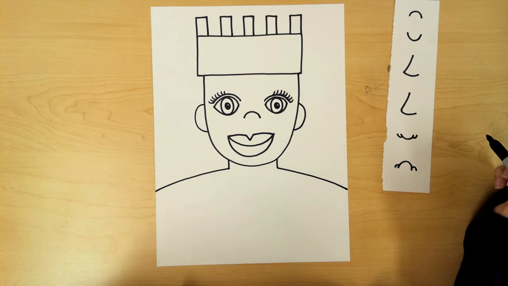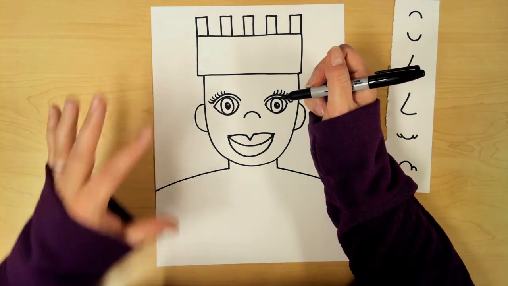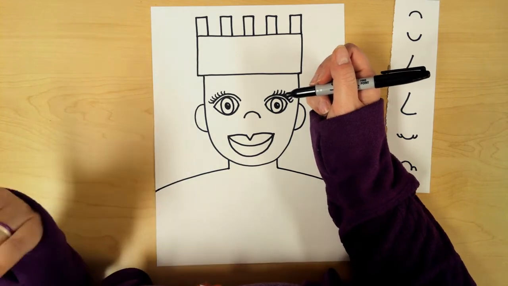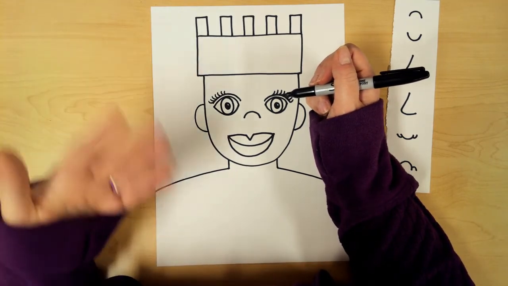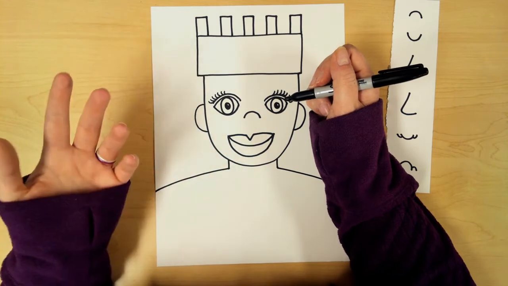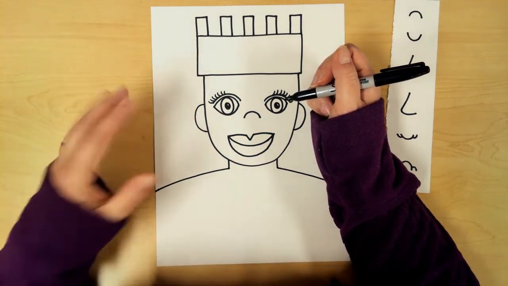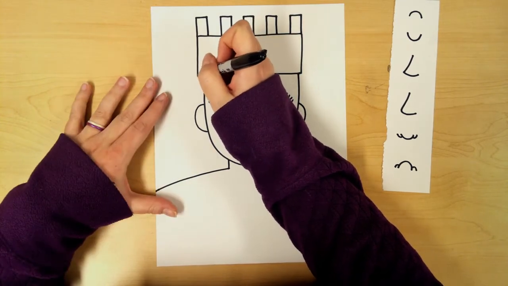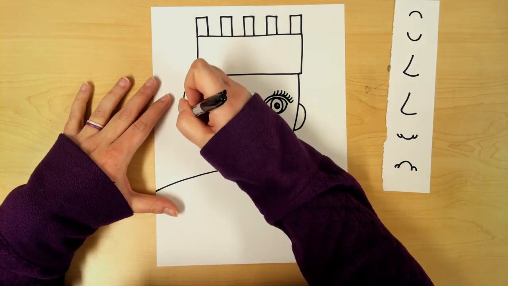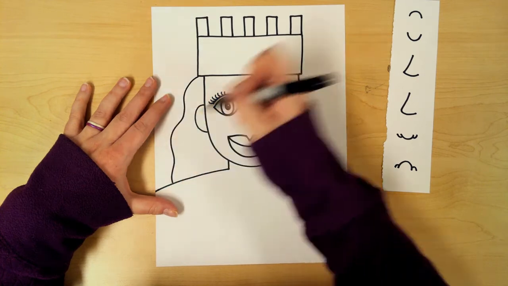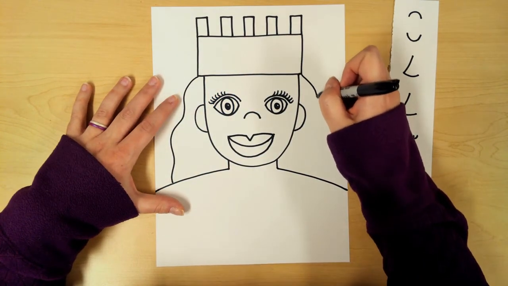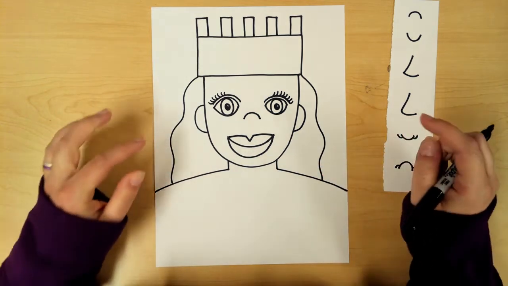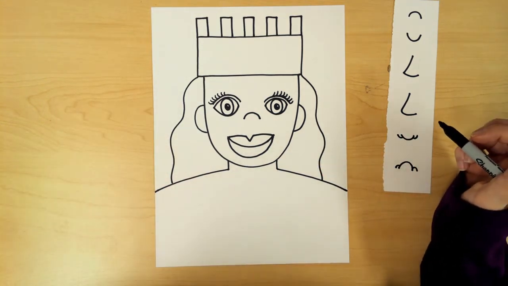Alright, and then this would be a good time to give her some hair. So you can decide how you want your queen's hair to be. It really doesn't have to look like me. Like, I'm not really the queen of rectangles. We know this, right? So you can design your queen of rectangles any way you want to. But I'm going to start at the top of the crown corner here, and I'm going to make a wavy line. Maybe she has wavy kind of curly hair. Just down to the shoulders. And it might be super long. It can go behind her shoulders.